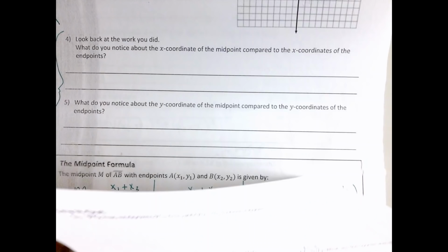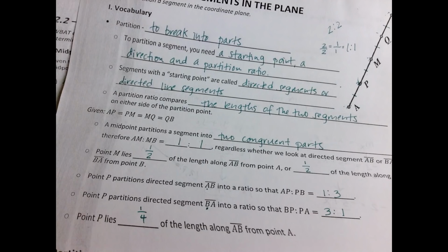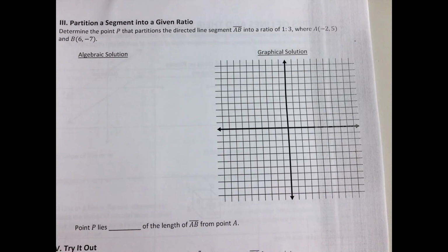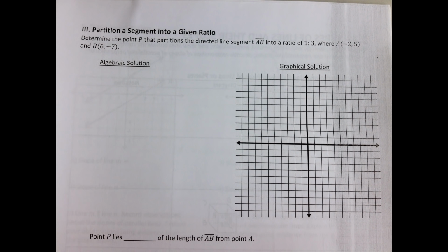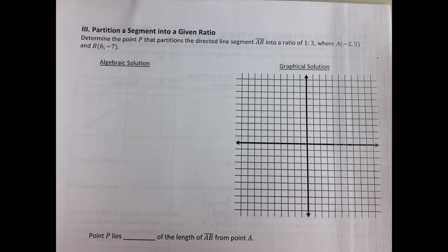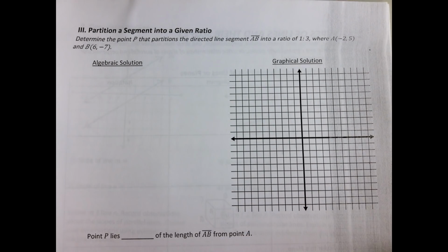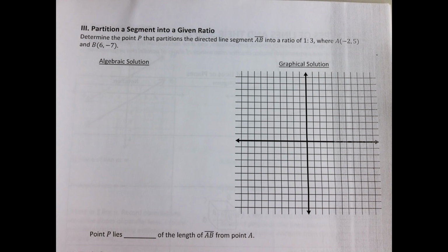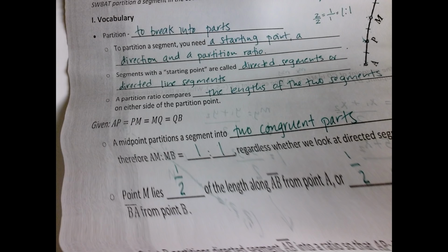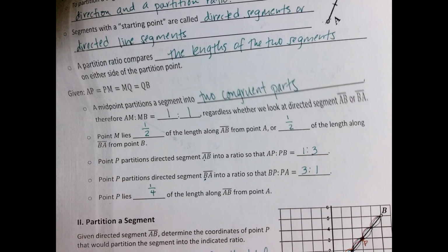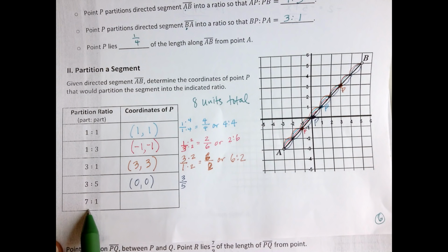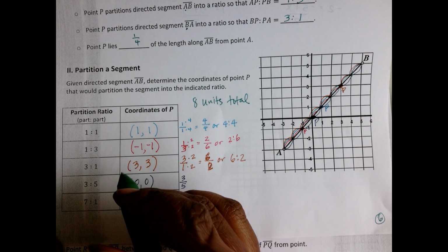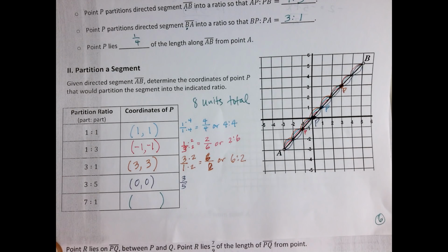Okay. So what you are going to do, I just have to find the correct sheet. You're going to try partitioning it yourself at a ratio of 1 to 3. We're actually going to do this together. So this is not a try it out. It says determine the point, but what you should have done by yourself was 7 to 1. You should have done 7 to 1 yourself, figuring out where its partition point would be. So do that yourself.